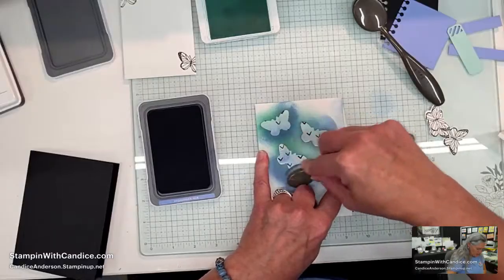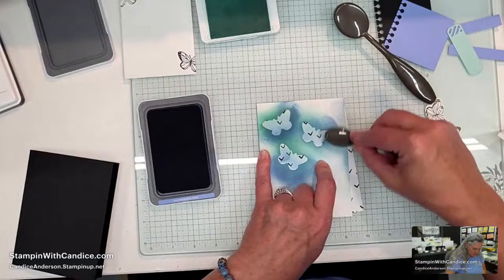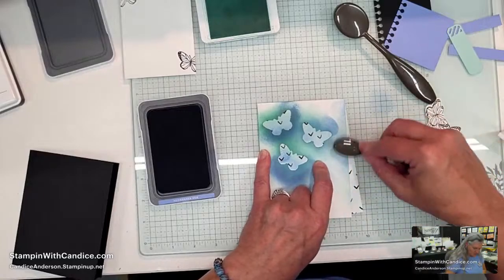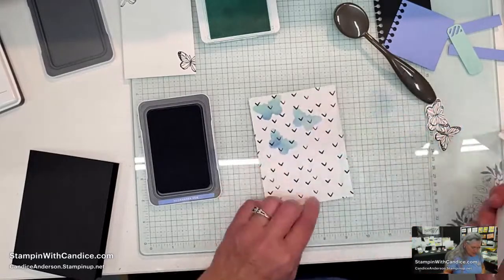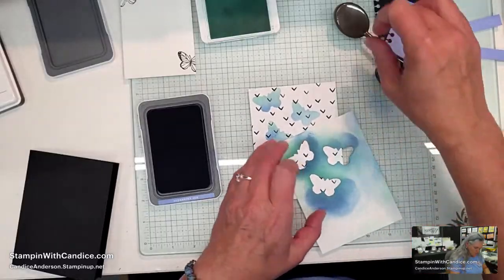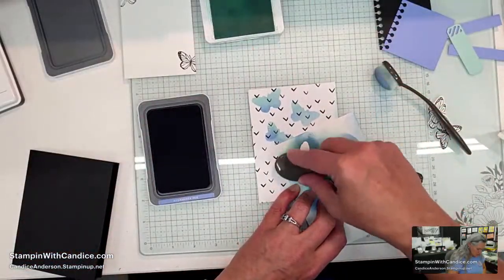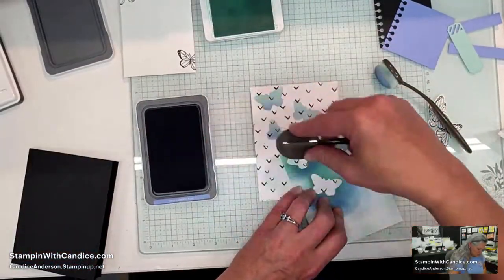And I forgot to go off on that one, but that's okay. It's just going to add more definition, and I might go off on the side just a little bit there. So now we're getting some fun background on here, and we're just going to keep doing this. You can do as much or as little as you want.